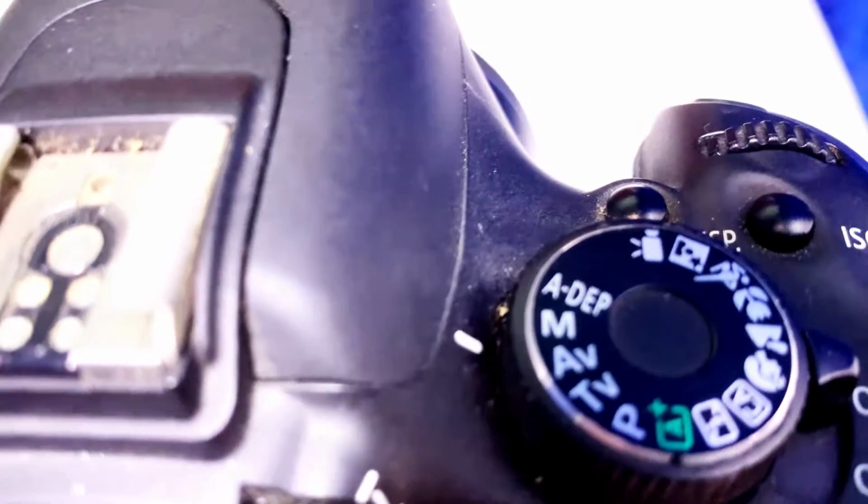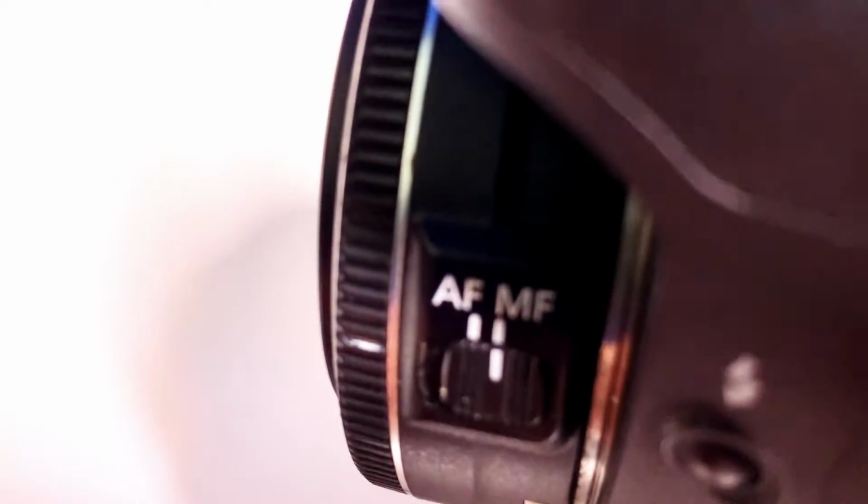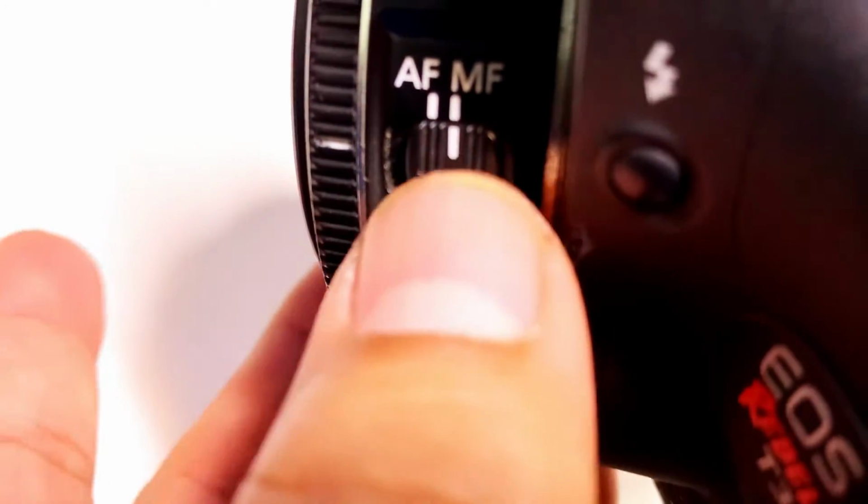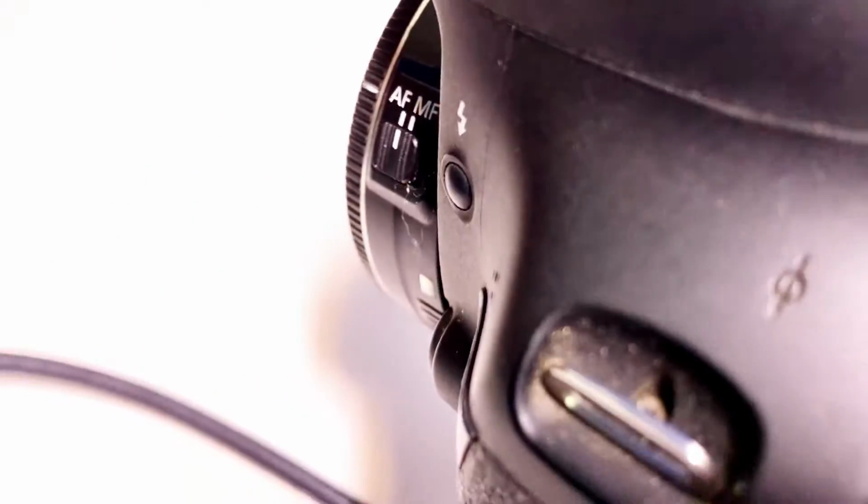So I have the camera set on manual mode, and the square is right there. So then here's the lens. If we change the lens to autofocus, okay, now it's on autofocus, the square is gone. Okay, but let's say the square is still remaining there.